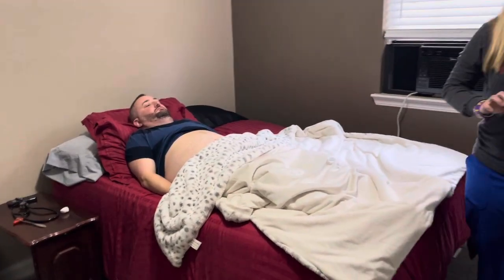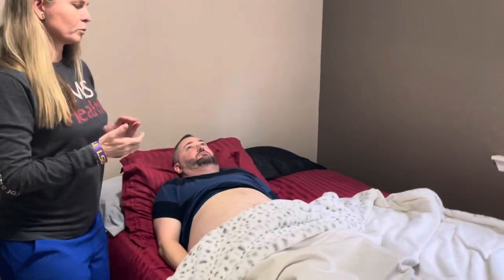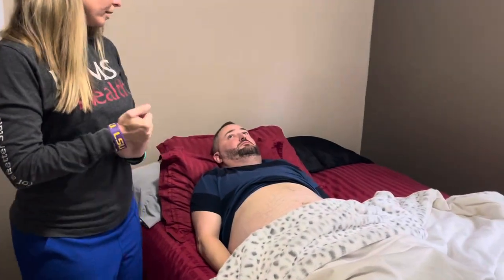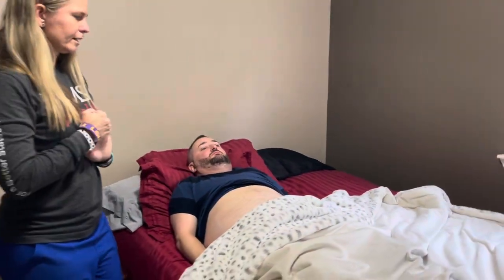And then we're going to check for Murphy's test here, and this is for cholecystitis, for inflamed gallbladder. So I'm going to press in deeply on the right upper quadrant under the costal margin here. Take a deep breath. Good. Any pain? Nope. Good. So Murphy's test is negative.